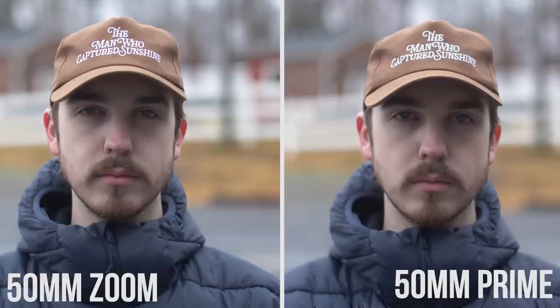Putting this 50mm zoom lens side by side with a 50mm prime lens, you probably don't see much difference, if any difference at all. But in reality, the prime lens is a little bit sharper, and it's much easier for your zoom lens to get increasingly soft over time and lose its sharpness the more you use it.